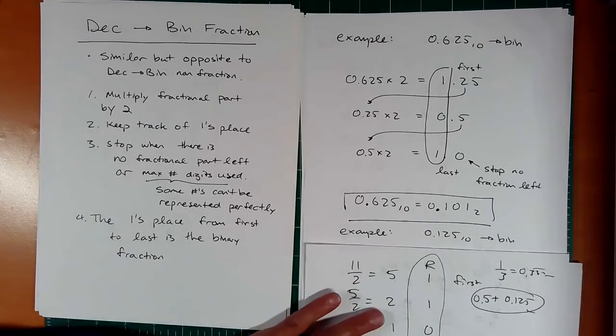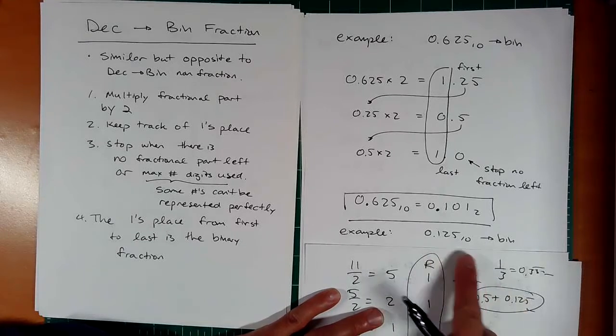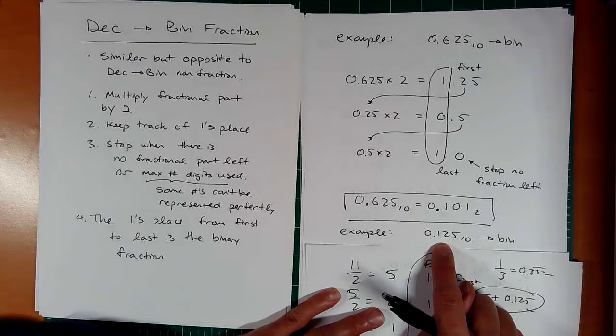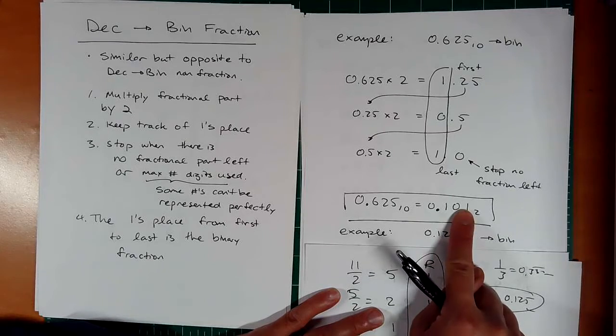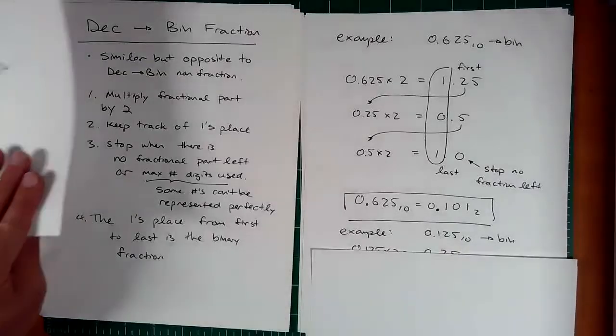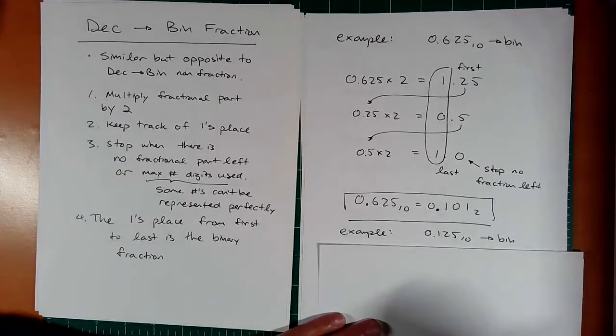Okay. What about another example? 0.125. Well, actually, I think we should just be able to read that. That looks like just the eighths place. I'm thinking this is going to be just 0.001 right out of the gate, right? Okay, but let's just follow this algorithm blindly and see if we can get the same result that our intuition now should tell us, right?